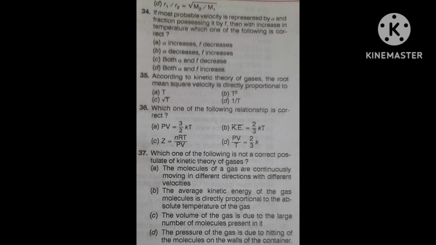Then PV upon T is equal to 2 by 3 k. It is a very good question. Again I am telling you, PV is equal to 1 by 3 mn u square, where mn means molecular mass. Multiplying by 2 by 2 will not affect anything. Then you can write 2 by 3 into half mu square. Half mu square means kinetic energy, so you get 2 by 3 kinetic energy. But kinetic energy is directly proportional to temperature, hence PV is equal to 2 upon 3 kT.